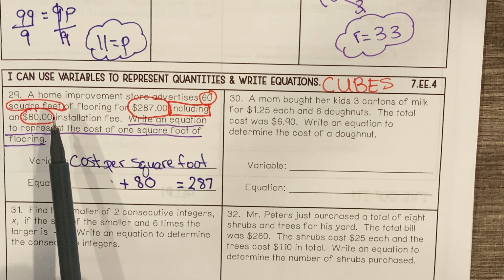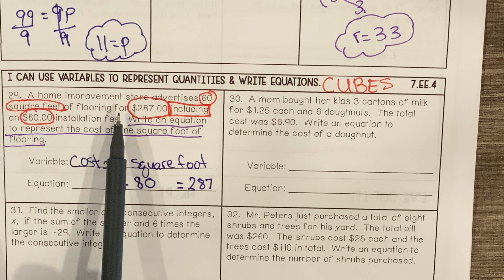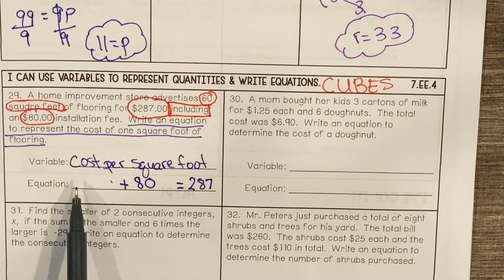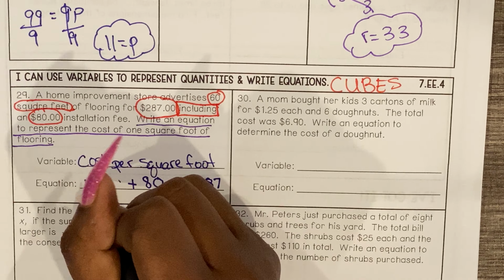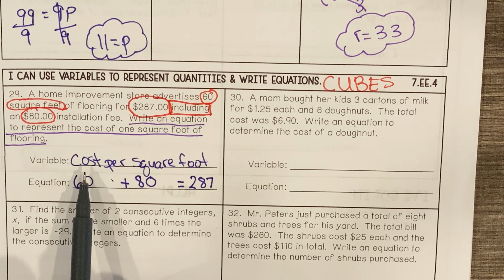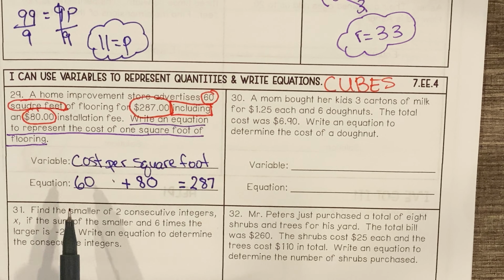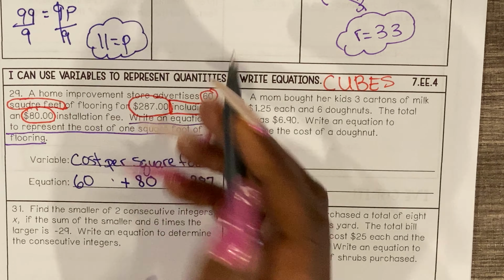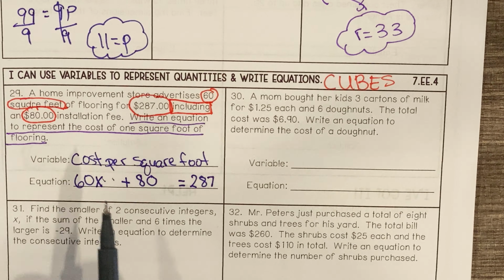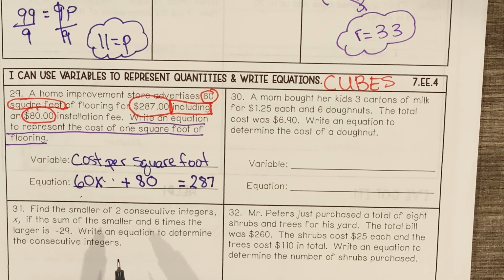So now I have 60 square feet for $287. So over here, I would put 60, and because I do not know the cost per square foot, this word per means to multiply. That's my equation: 60x plus 80 equals 287. Okay?